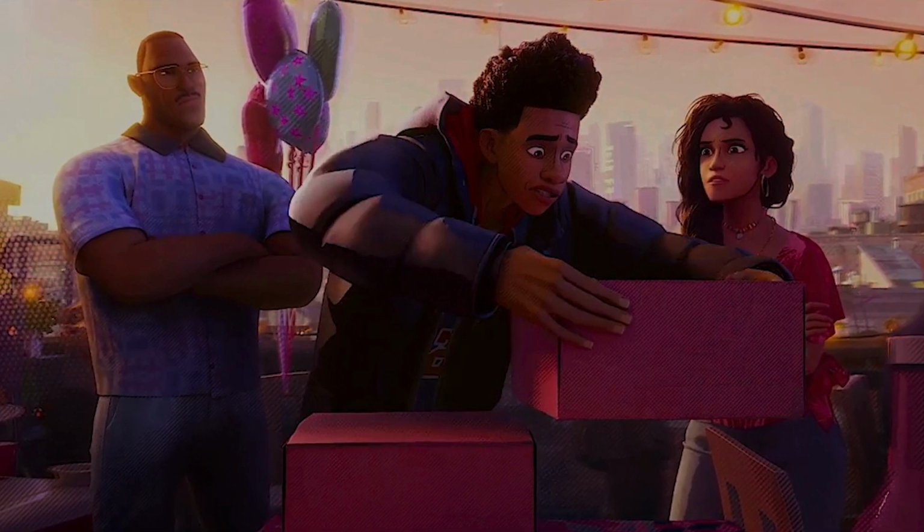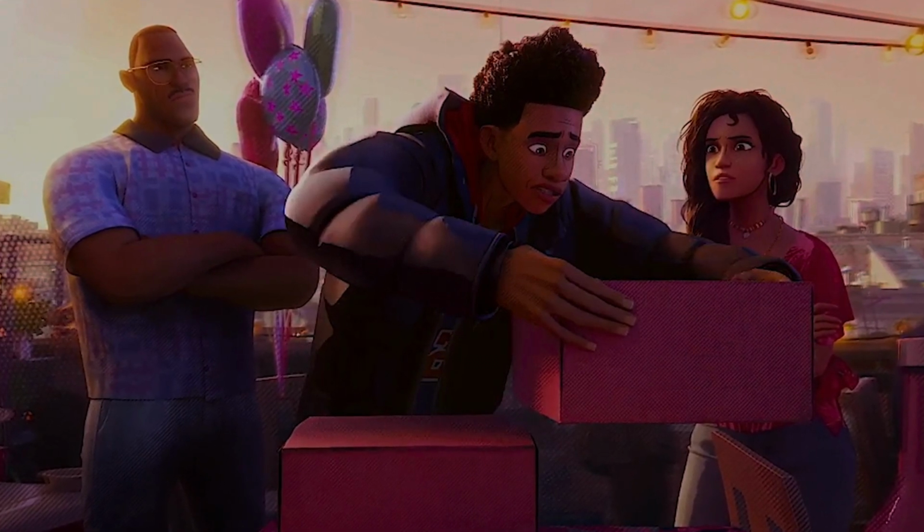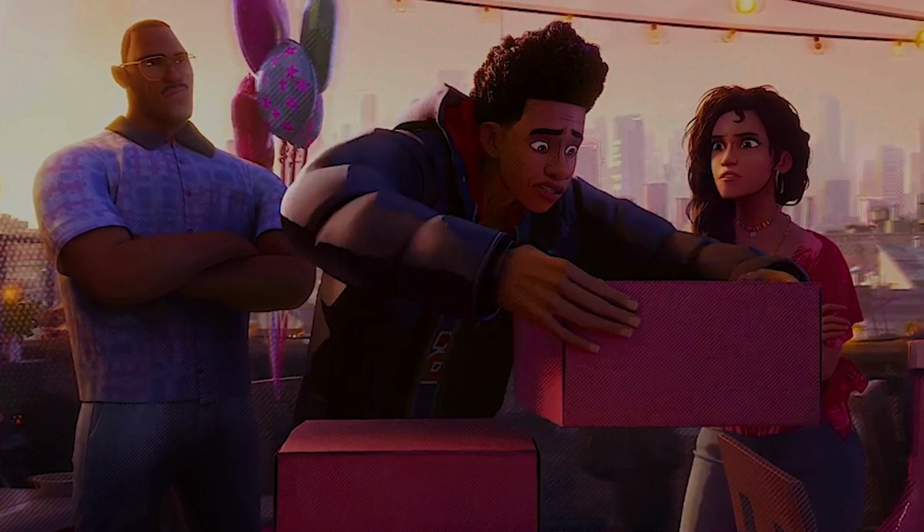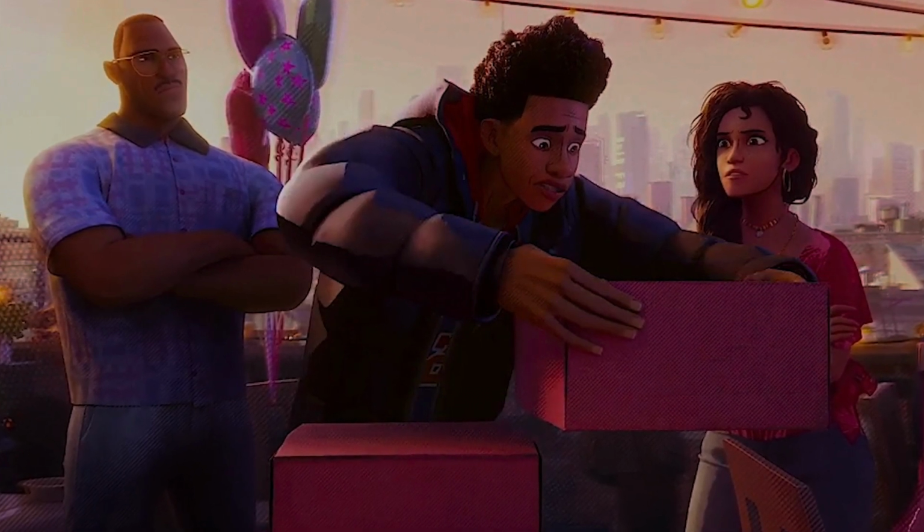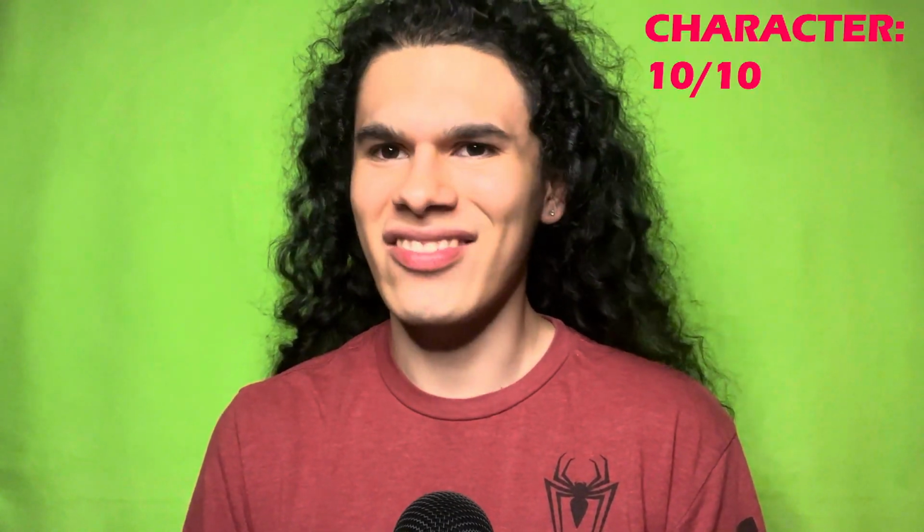Miles' parents, Jeff and Rio Morales, serve as the heart of the film, with most of Miles' choices being inspired by or to protect them. They struggle to connect with Miles due to his secrets, yet they still show immense support and care for him, with Rio's advice to Miles representing the film's main message. For all of these amazing characters, Spider-Man Across the Spider-Verse earns a character score of 10 out of 10.